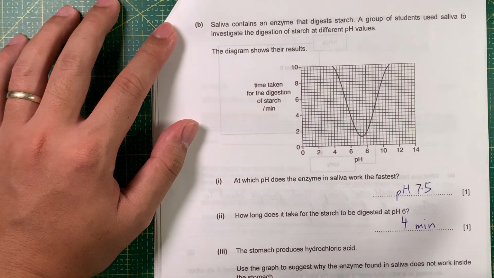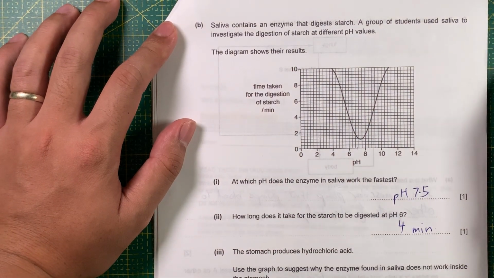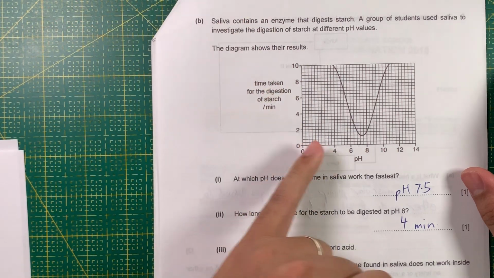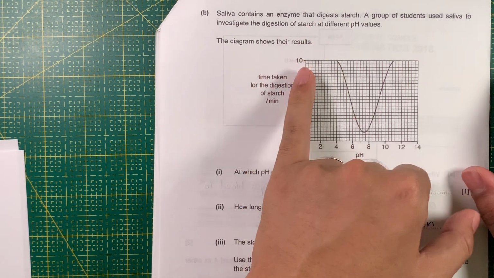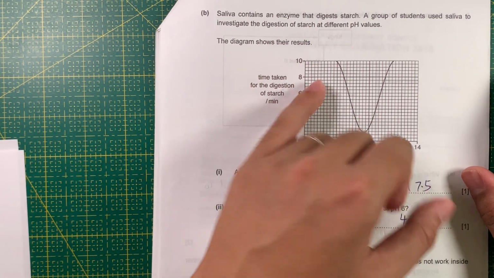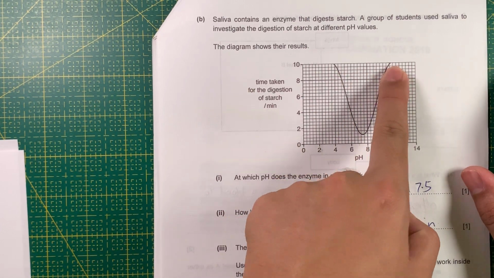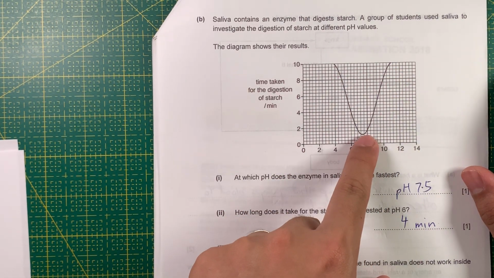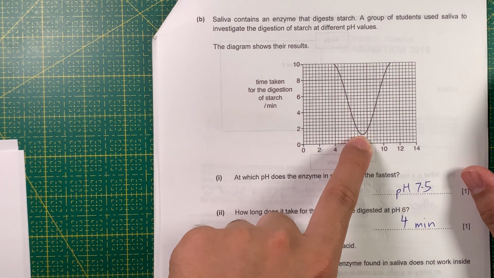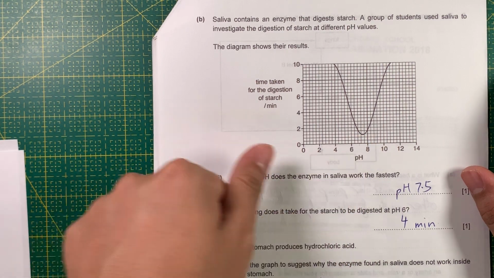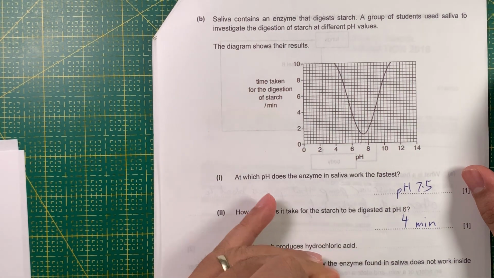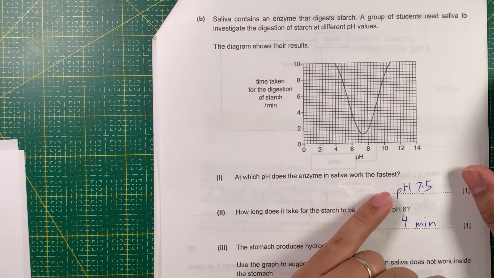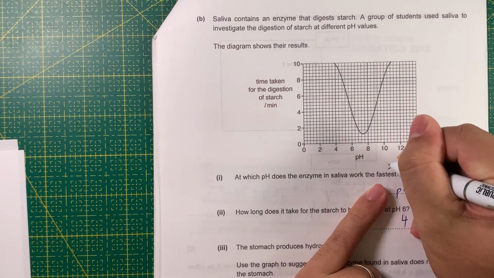For this particular question, you need to interpret the diagram very, very carefully. If you look very carefully, down here is talking about time taken to digest the starch. Meaning, if I look at 10, this one means it's 10 minutes to digest the starch over here and here. On the other hand, down here is about 1 minute, I think. At this point is 1 minute to digest the starch. And if you look very carefully, this lowest point is around 7.5. So at which pH does the enzyme in saliva work the fastest? Fastest here refers to shortest time.